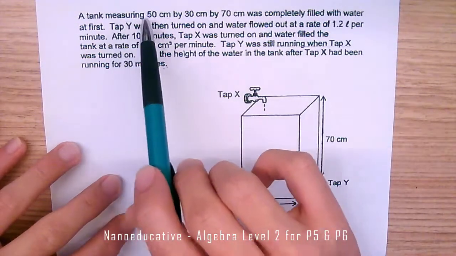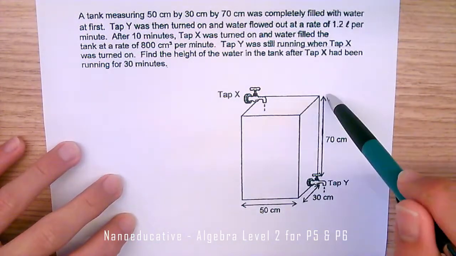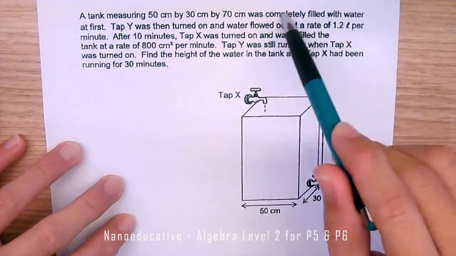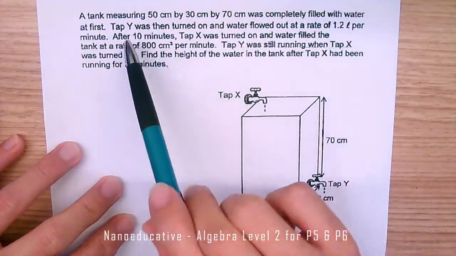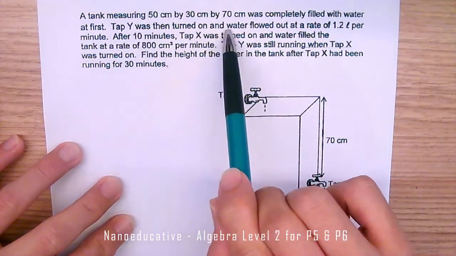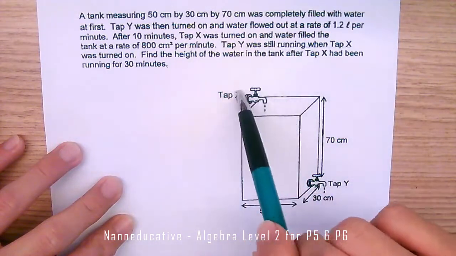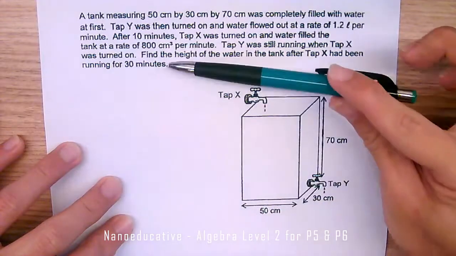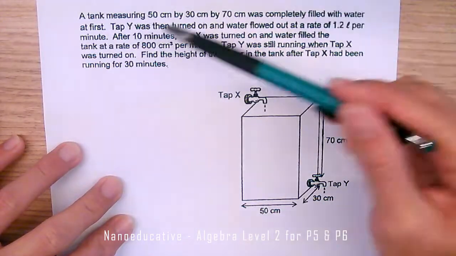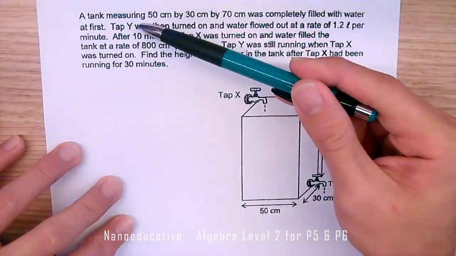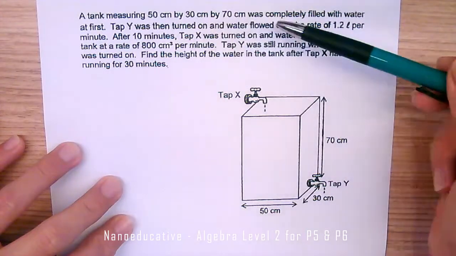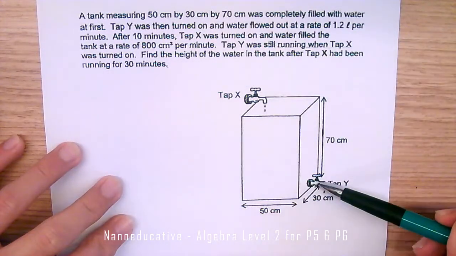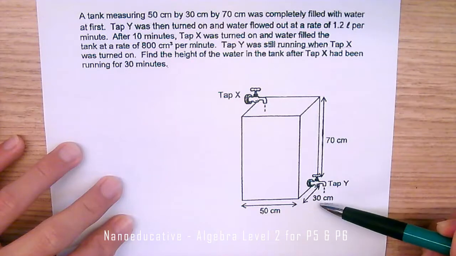They say that a tank measuring 50 cm by 30 cm by 70 cm was initially completely filled with water. After that, tap Y was turned on and water flowed out at a rate of 1.2 liters per minute. Okay, stop. They said it was completely filled with water at first, then tap Y was turned on and water flowed out. Which means it's going to start draining the water. Water will start flowing out, right?